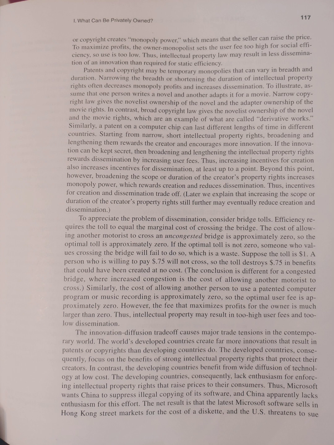The innovation diffusion trade off causes major trade tensions in the contemporary world. The world's developed countries create far more innovations that result in patents or copyrights than developing countries do.